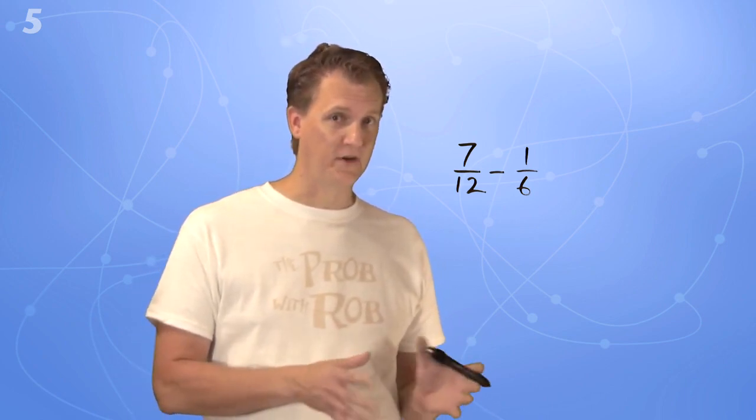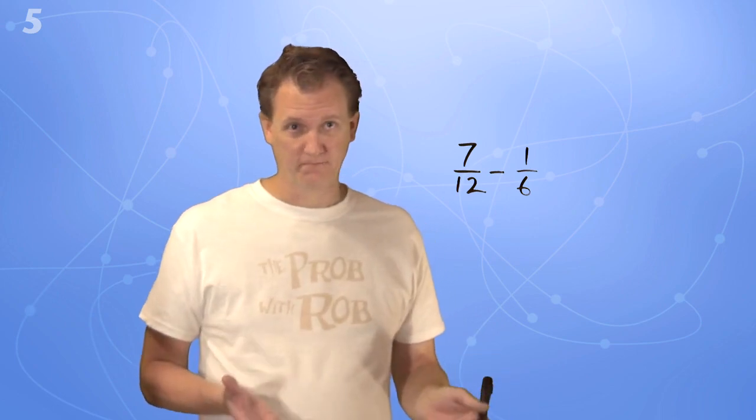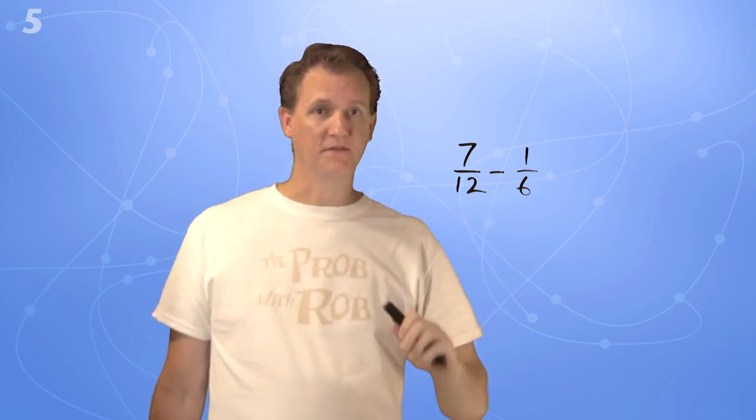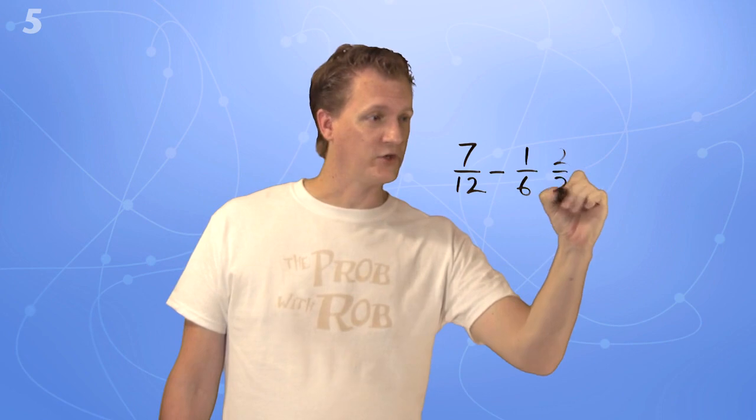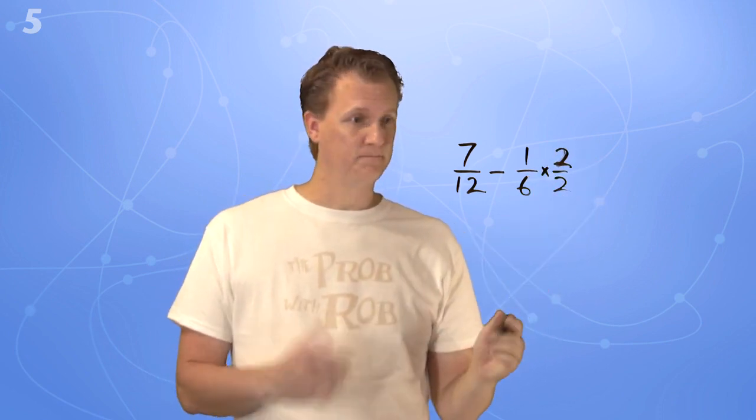And now we have 7 over 12 minus 1 over 6. Now this is another case where it's very easy to see that one denominator is a multiple of the other denominator. I can see that 12 is a multiple of 6, so I know that 12 is going to be the least common multiple and the least common denominator. So all I have to do is change 1 over 6 to have the denominator 12. So I do that by multiplying it by the whole fraction, 2 over 2, because 2 times 6 is 12.